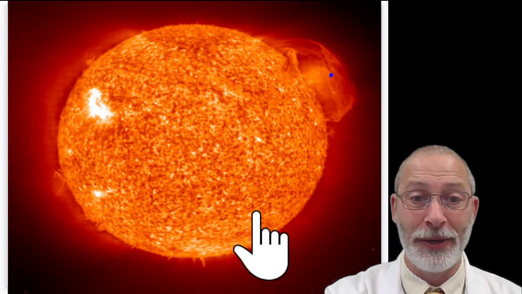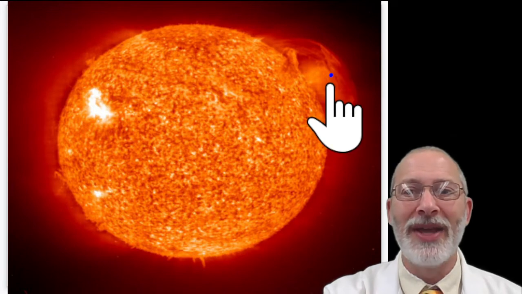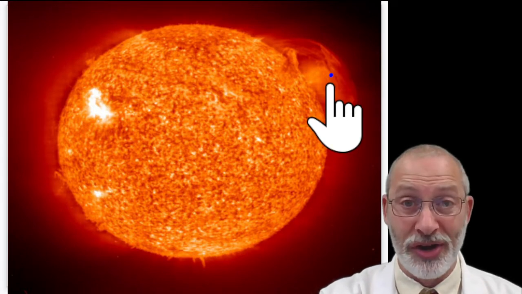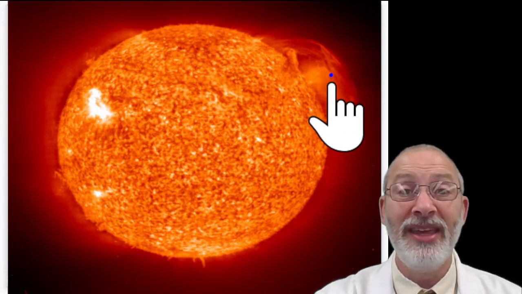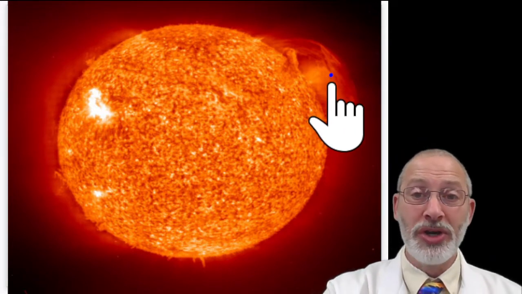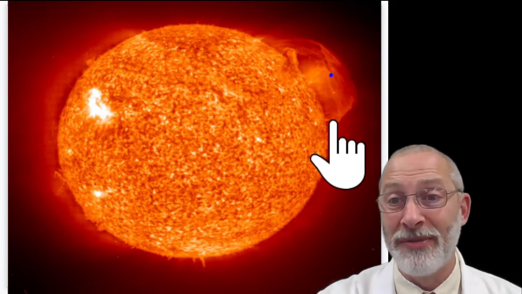Check this picture out here. In the upper right-hand portion, you can see a little blue dot. That is about the size of the Earth compared to the sun. And this is an actual image of the sun. This is what the sun looks like through certain wavelengths of light. And here is the size of the Earth. In other words, the sun is a big place, and there are some various activities that take place on the sun that are many times larger than our entire planet.